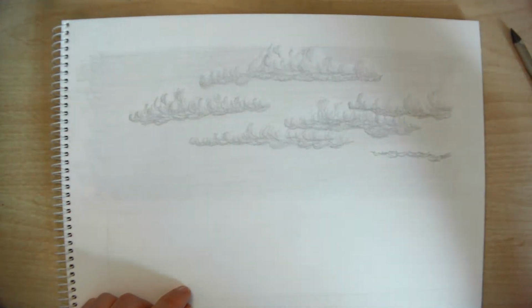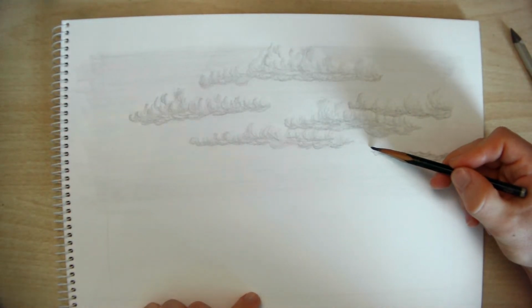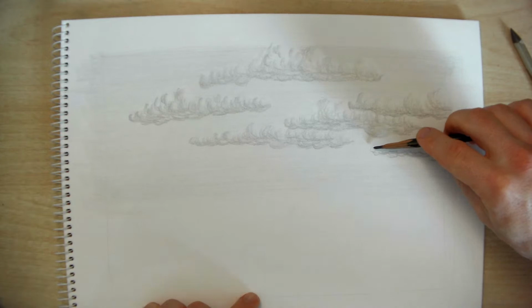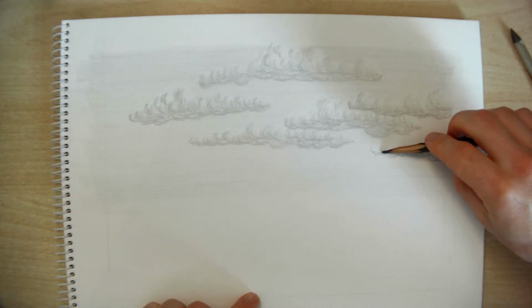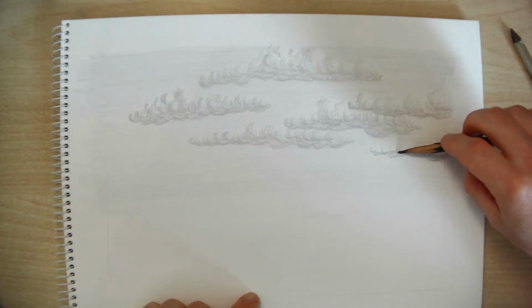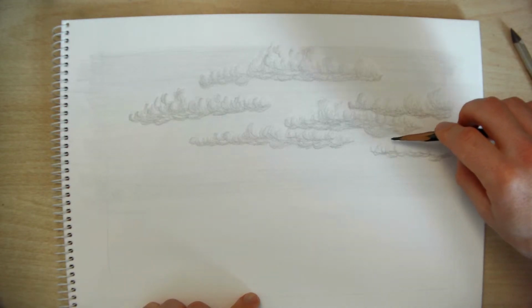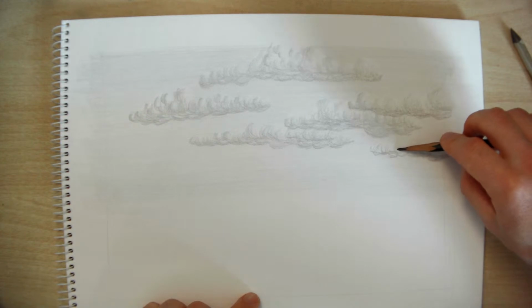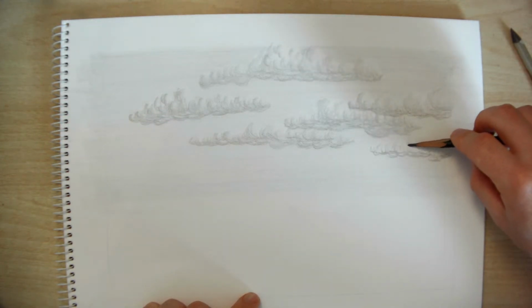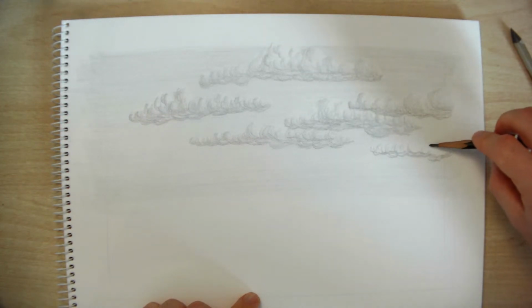Oh, I'm realizing I forgot the side area down here. That's the least of our problems though. There's nothing in front of it, so that can be easily fixed.